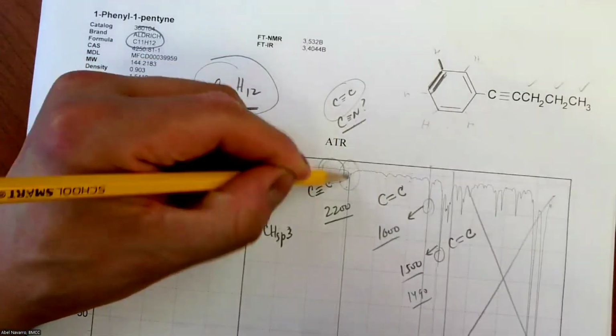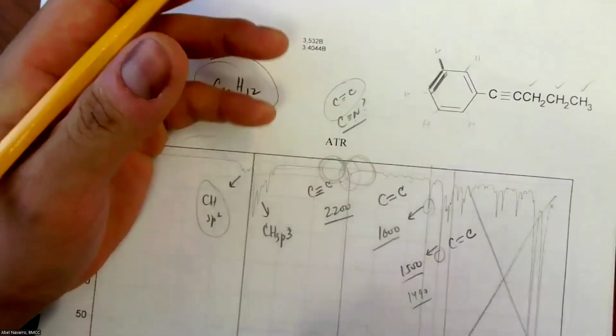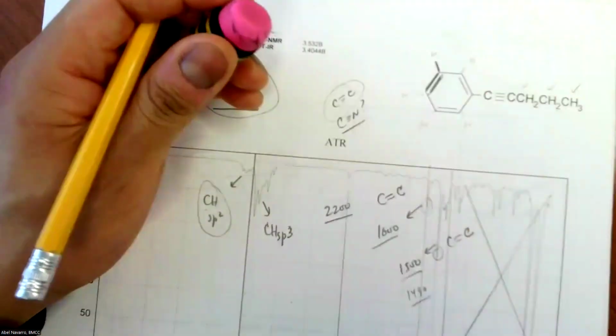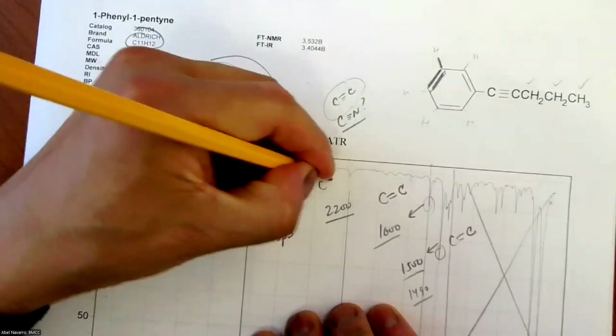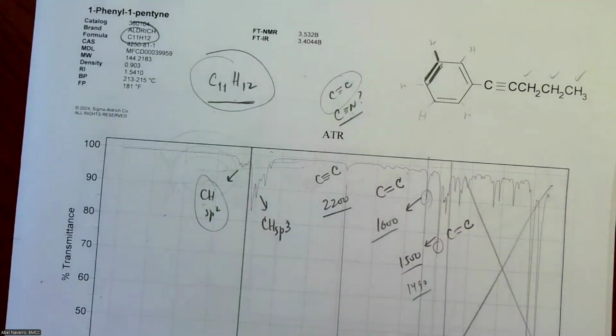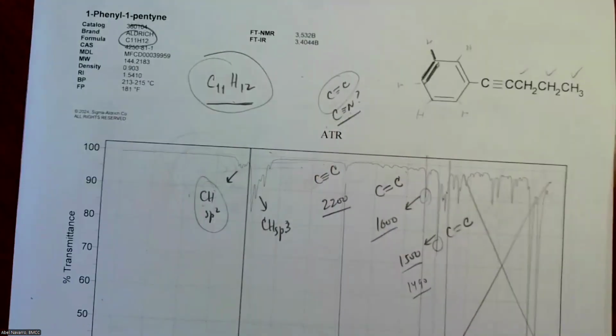So first go by the wave number. Nitriles are normally in this part. Alkynes are on this part. They're very close, but not necessarily. Sometimes, once again, the wave numbers are preferential, so they don't have to be that accurate. But that's definitely a C-triple-C because of the formula, C11H12.